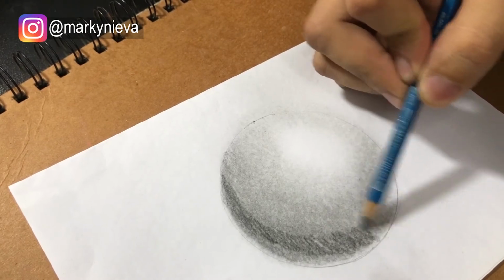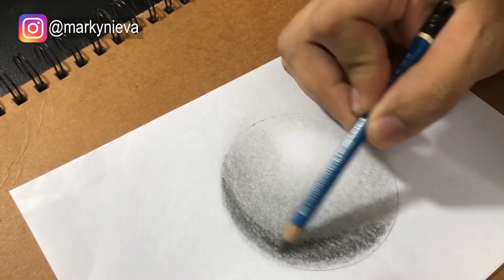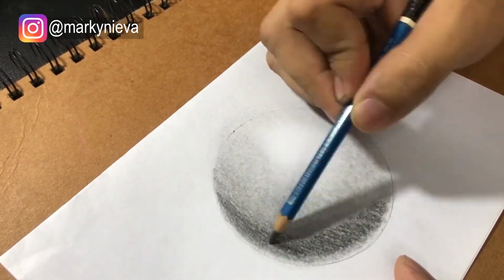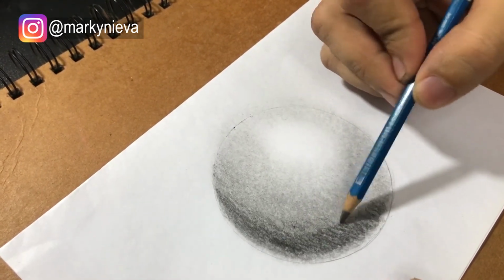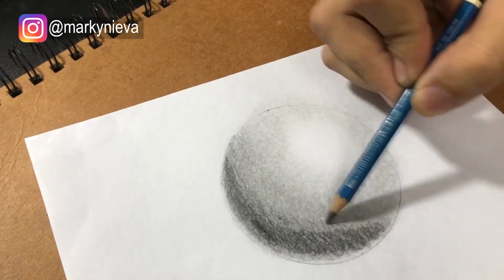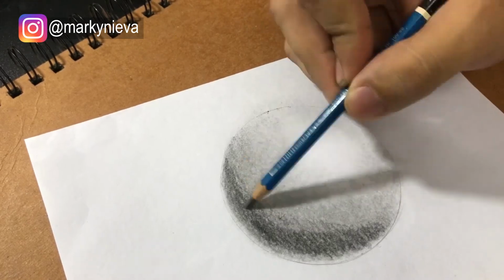So, we're like a kid, parang activity lang sa school nung kindergarten or grade school. Yung sabi ng mga estudyante is, color lang tayo. Just continue adding values lang.